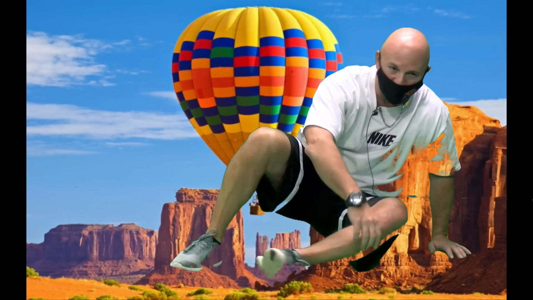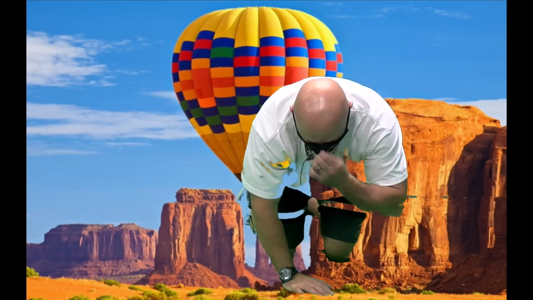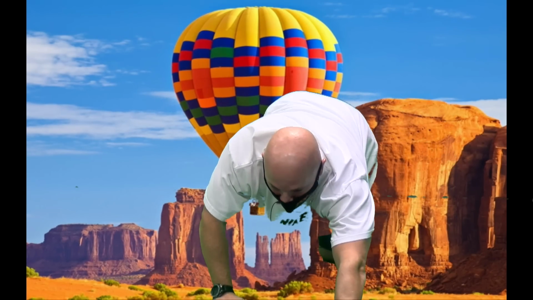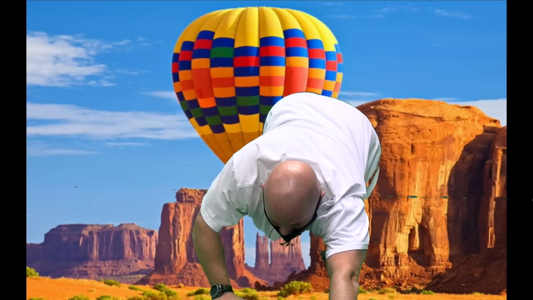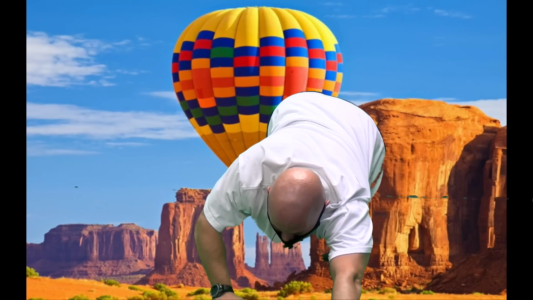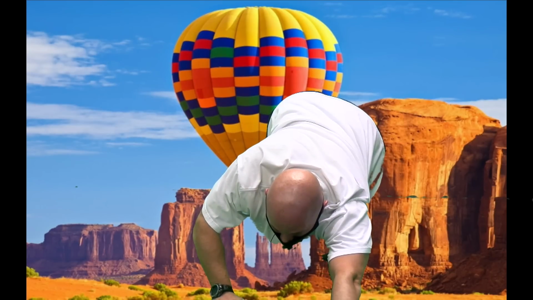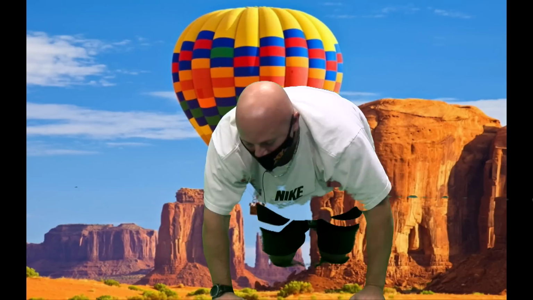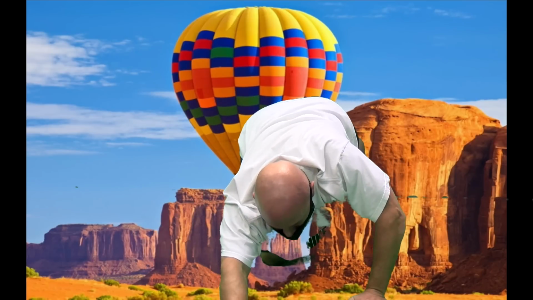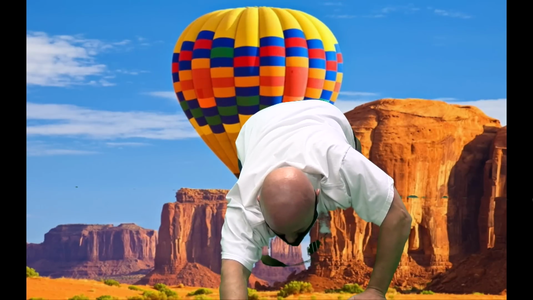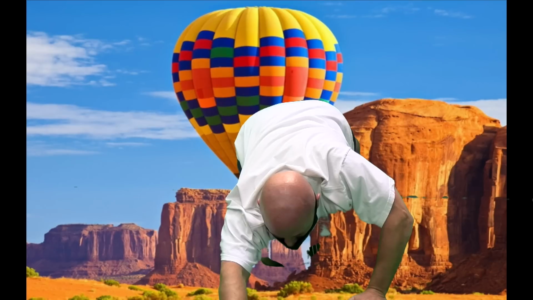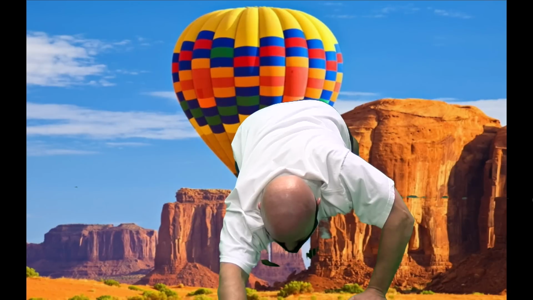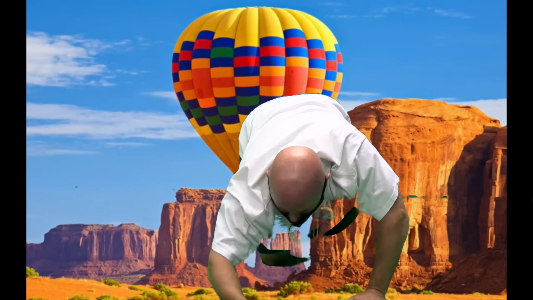Okay, we're going to stretch our lats and our deltoids. So we're going to stick our opposite hand out, opposite leg, and just reach and hold for 15. Switch. Right hand out, left leg back. Hold for 15 seconds. Very good.